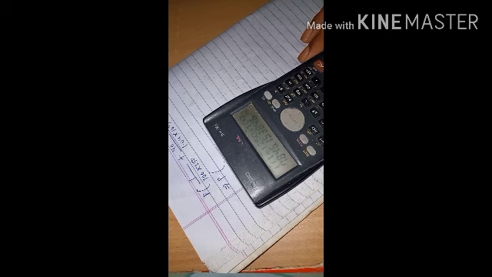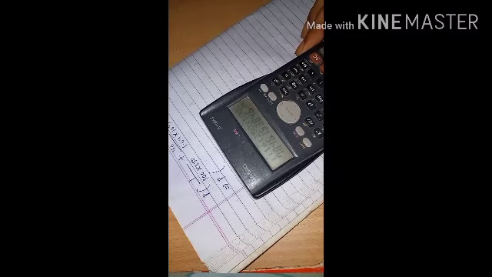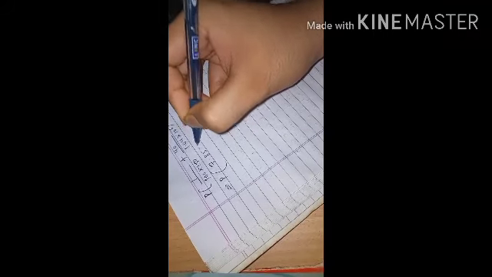This value is 7.85 into 10 to the power minus 5.